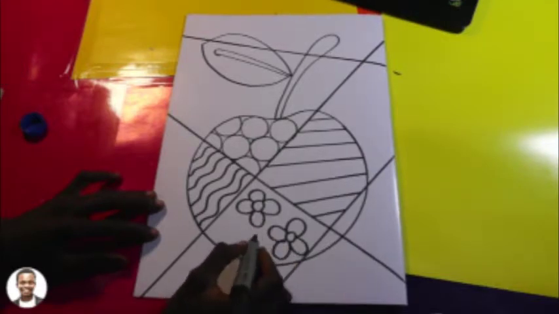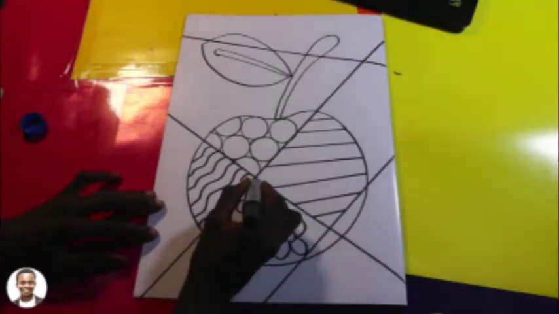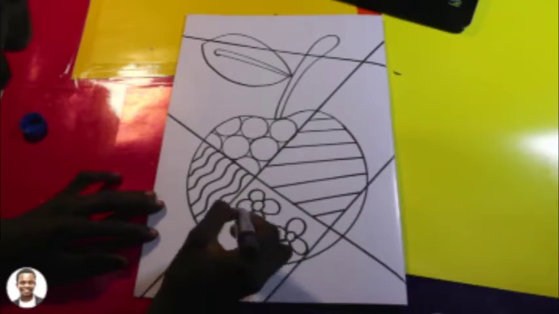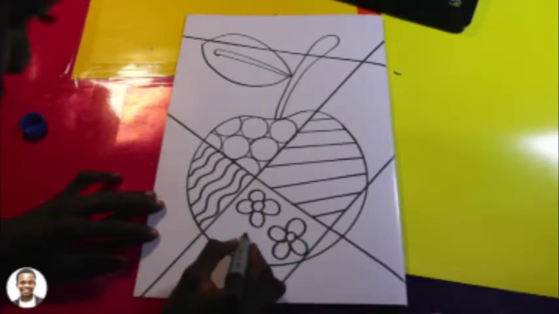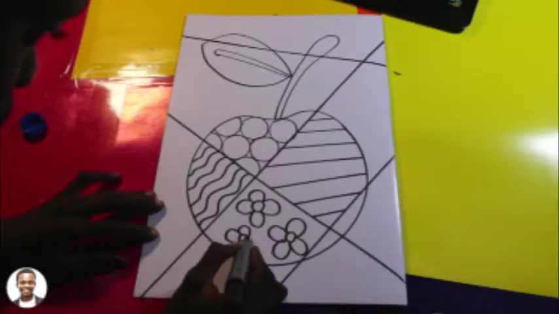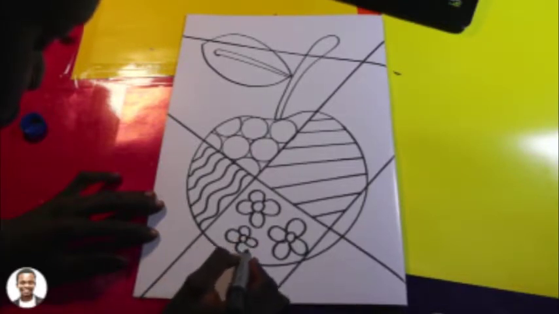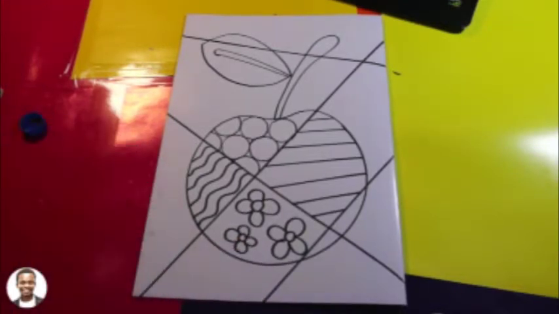Then with this, I can add maybe points. You are still going to color, so no need of adding points. I can do a smaller one. 1, 2, 3, 4. Then after this, I'll move to the next design.